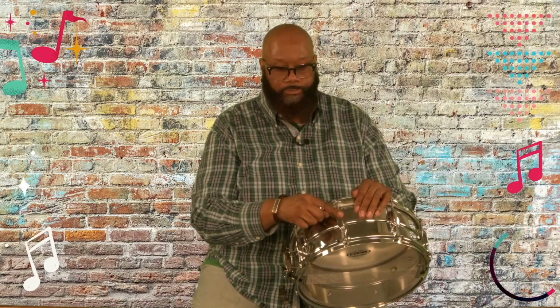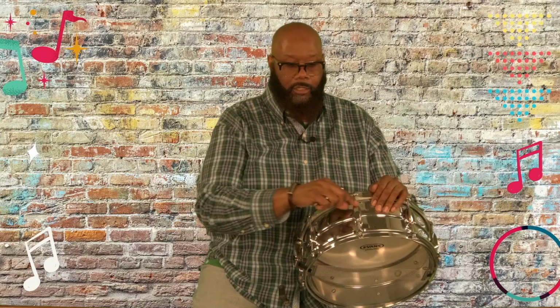And also you have lugs. Lugs here. You have top lugs and bottom lugs. And then you have your lug boxes, which are here. I think it's probably maybe 9 on this drum.